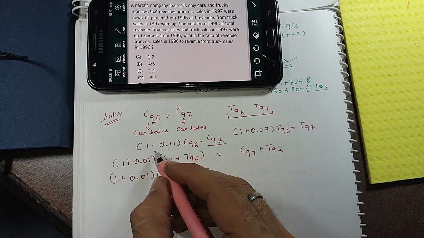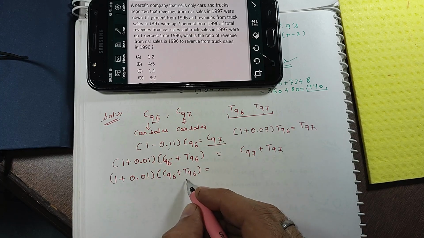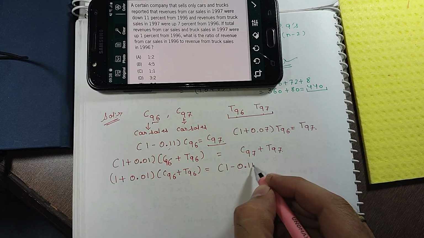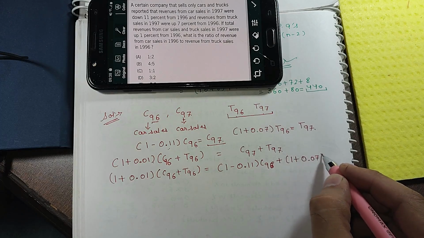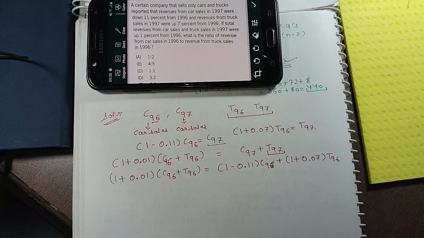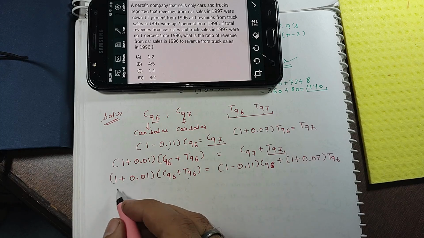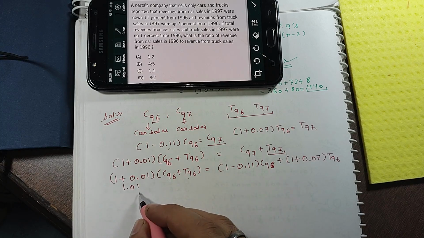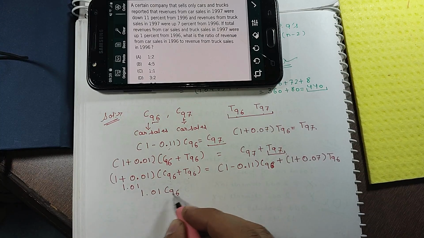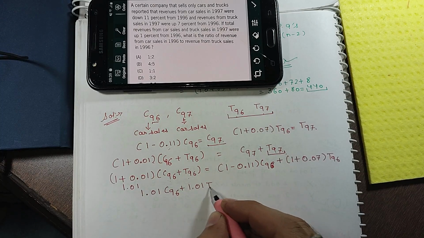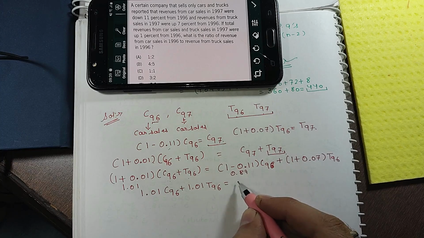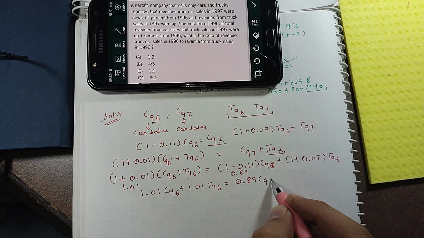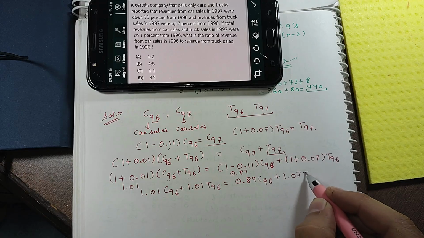Now C97 is equal to 1 minus. So I will try to make the equation in the year 1996. So 1 minus 0.11 C96 is equal to C97, and 1 plus 0.07 into T96 will be equal to T97. So now the equation is in C96 and T96 overall. So now opening the brackets, this will be 1.01 C96 plus 1.01 T96 equal to, on this side, 1 minus 0.11 is equal to 0.89. So this will be equal to 0.89 C96 plus 1.07 T96.